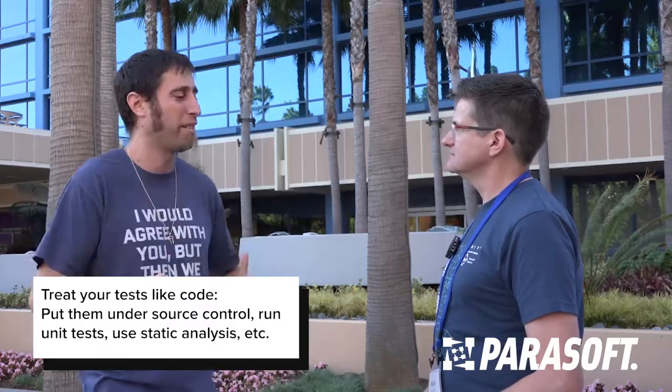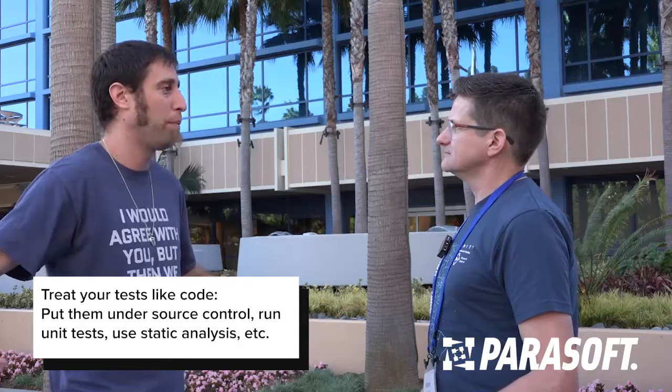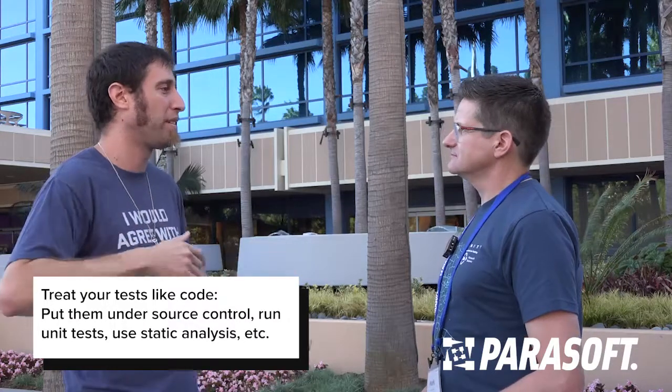Make sure that you're running your code through static analysis, because developers have been doing this for twice the amount of time that people have been doing test automation. We've been developing code for 60 years. We've been doing automated testing for 30. Why not use some of their practices that are tried and true to go along with that?